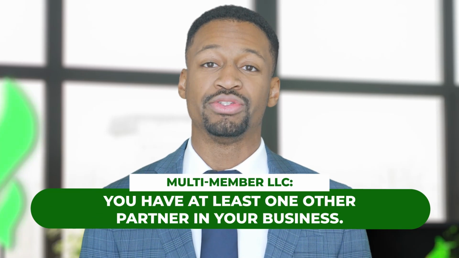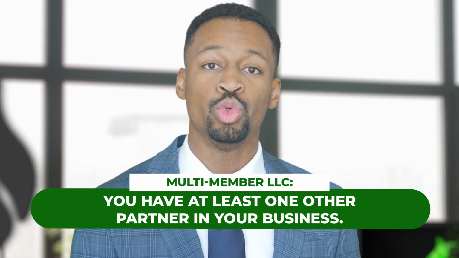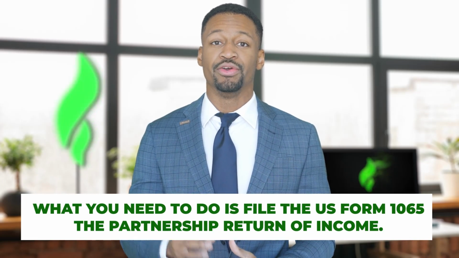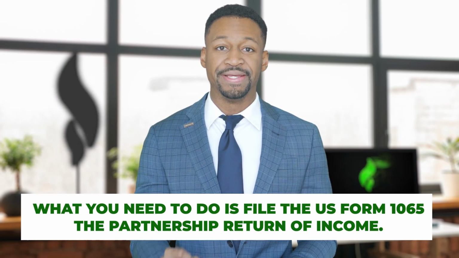Now, if you have a multi-member LLC, that means you have at least one other partner in your business. So there are at least two LLC members. If that's you, then what you need to do is file US Form 1065, the Partnership Return of Income. Okay, this form allows you to clearly allocate the portion of income and losses to each partner.